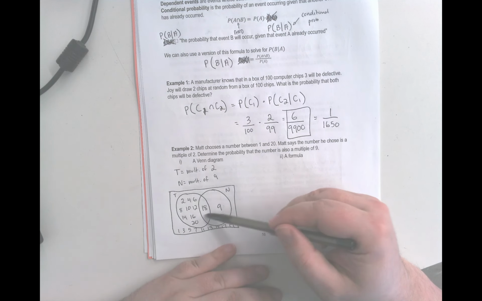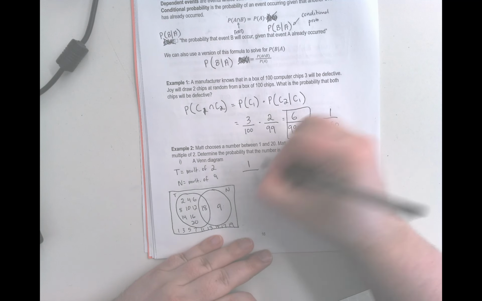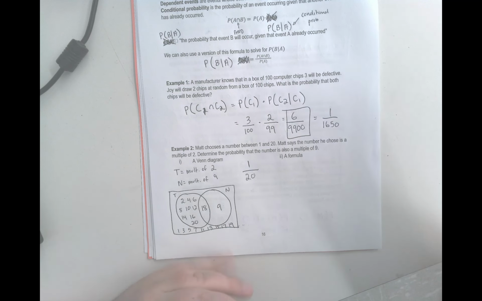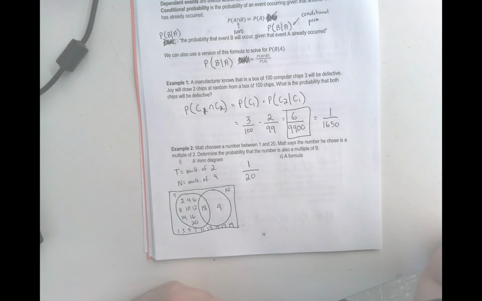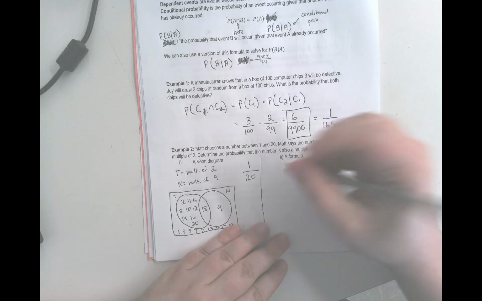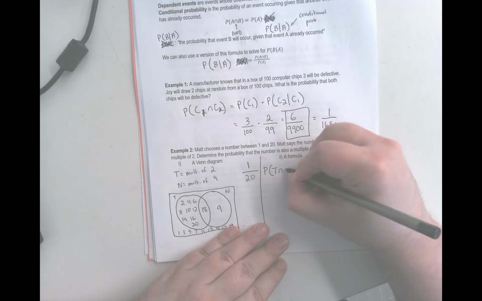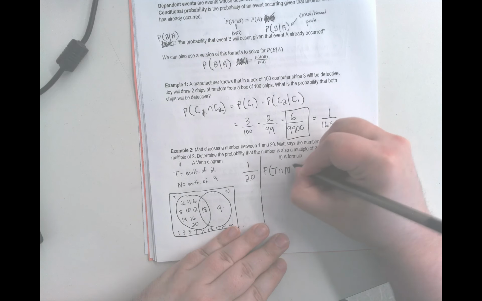Well, we only have one option for that. So we have one favorable outcome, and we have 20 total numbers. So it's going to be 1 over 20. Now, if we consider the formula way, again, we want to calculate the probability that we have a multiple of 2 and a multiple of 9.